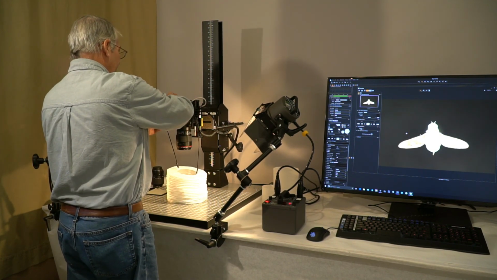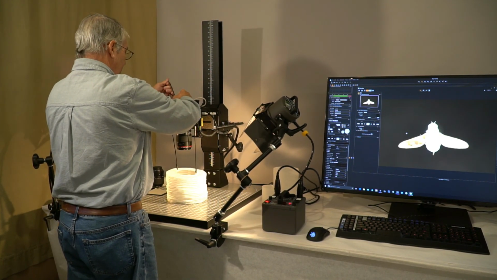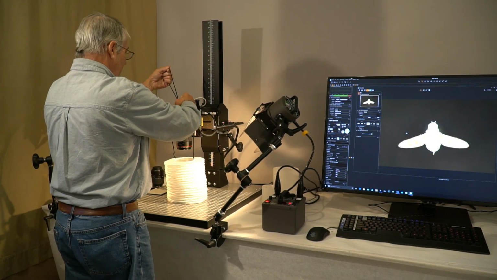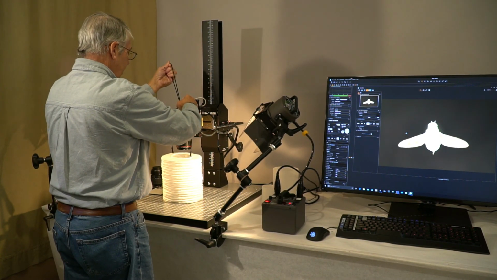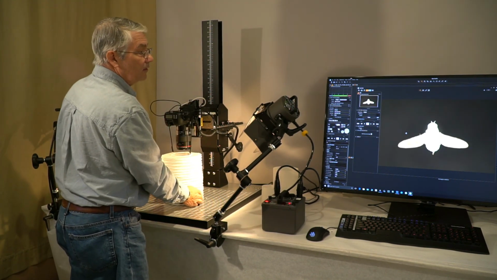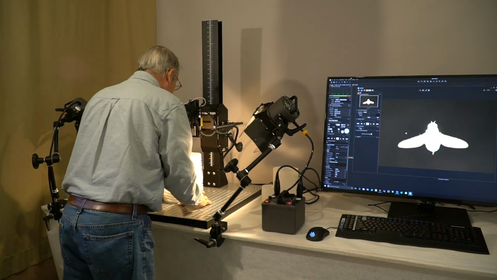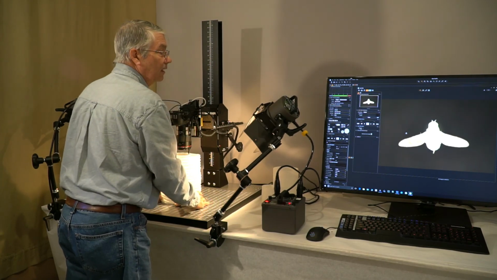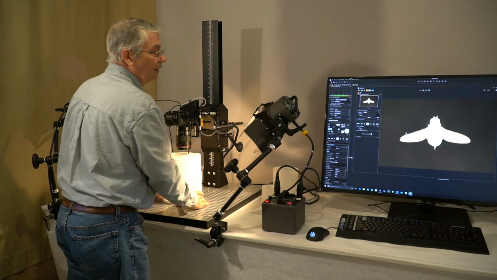It loves the billows. Actually, let me raise this up. And there's our specimen right there. Actually, right about there. Okay.